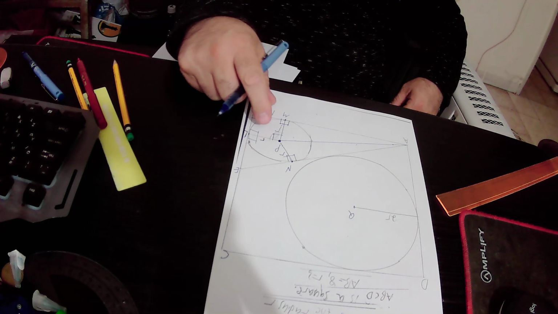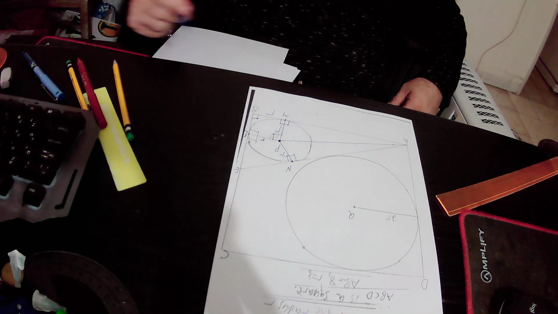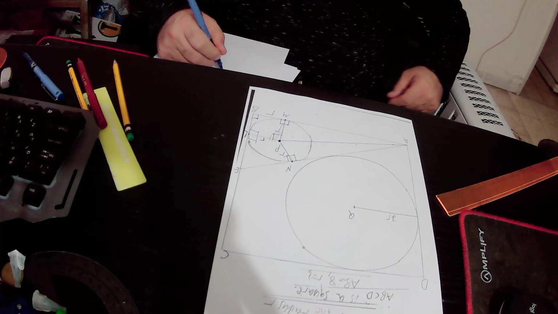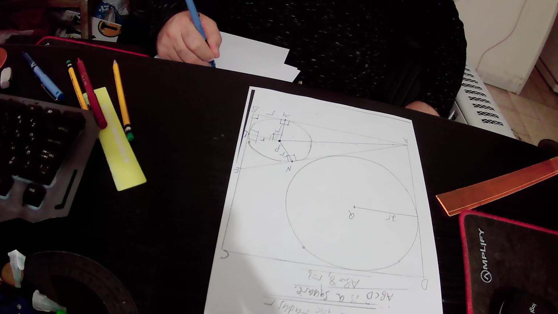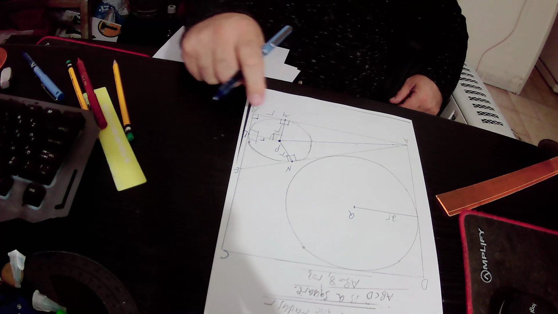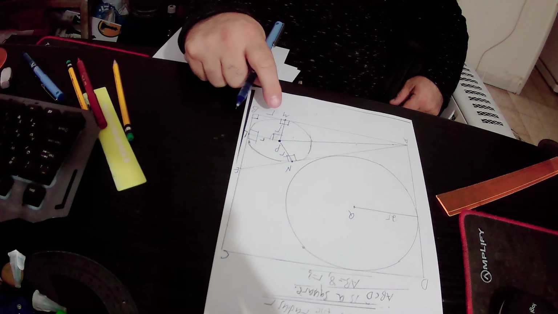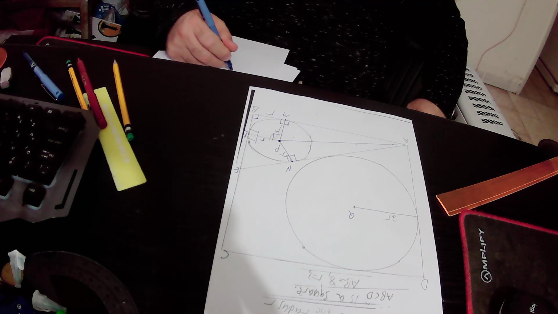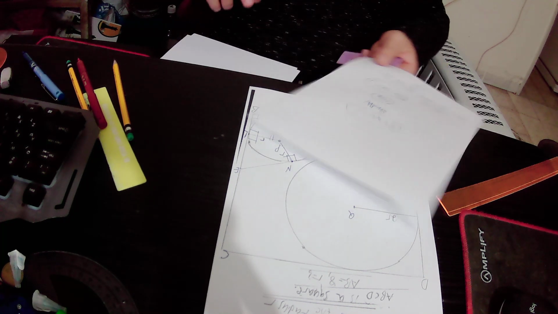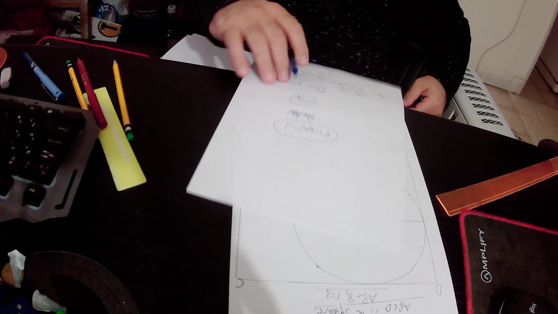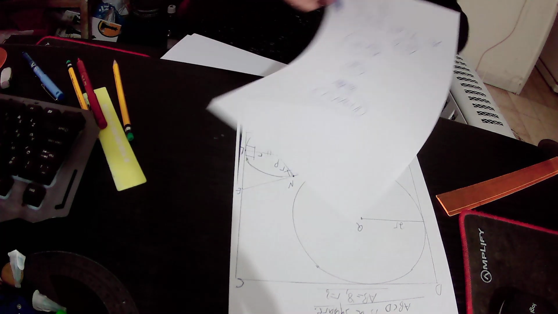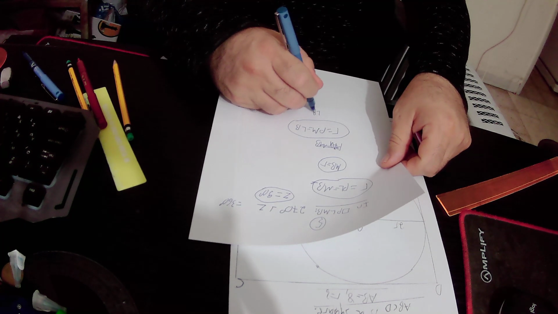But we know that PM equals R, it is the radius of the small circle. So actually, from this equality, we will conclude that LB also equals R.